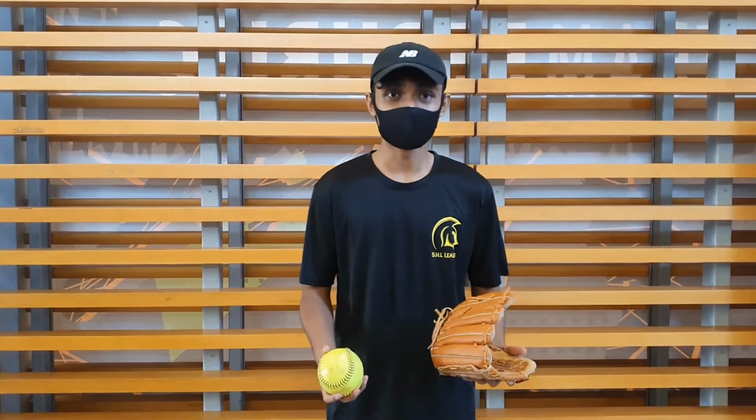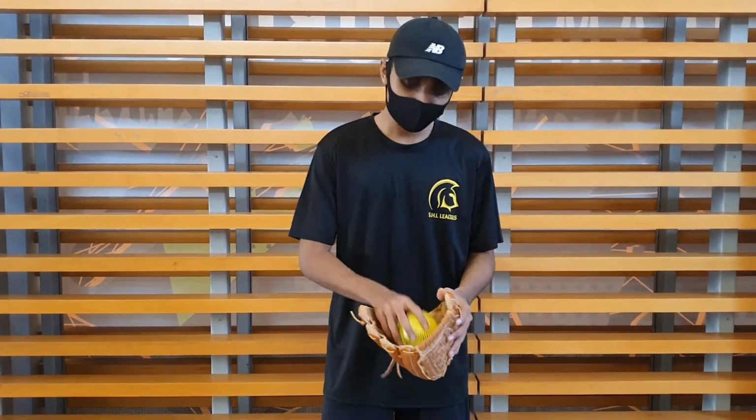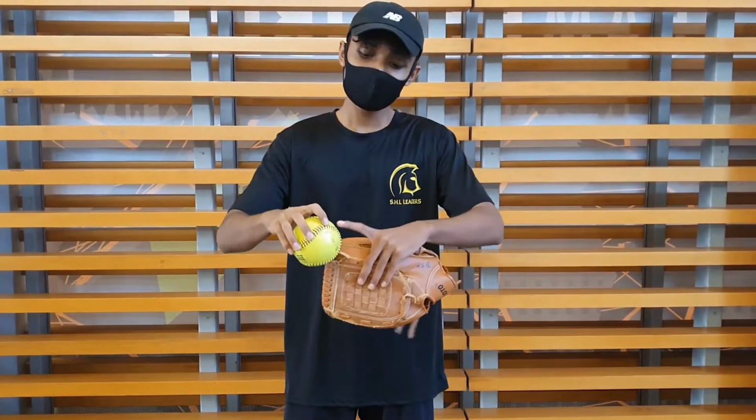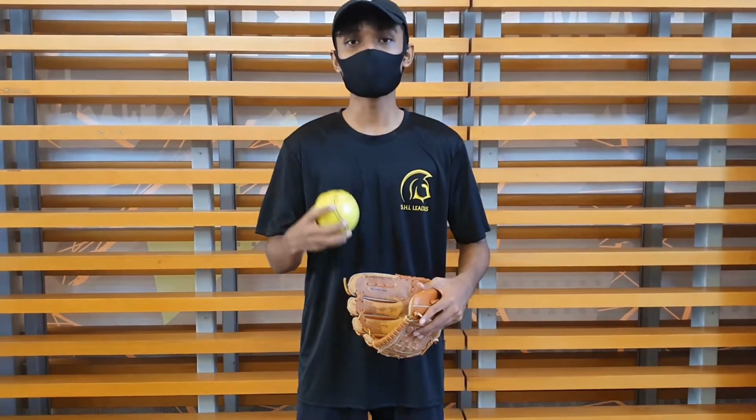So, you might be asking what is softball? Softball is a game that's very similar to baseball. However, there are very stark differences. First of all is the ball itself. As you can see, a softball is bigger and the seams are thicker. So that means that a softball has more grip, which means that the pitches that we do are faster.